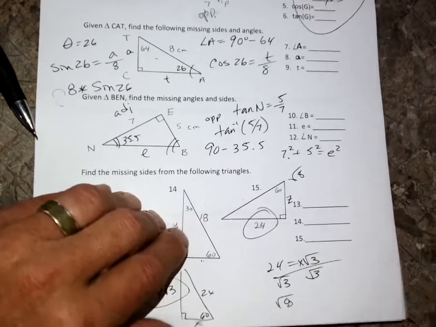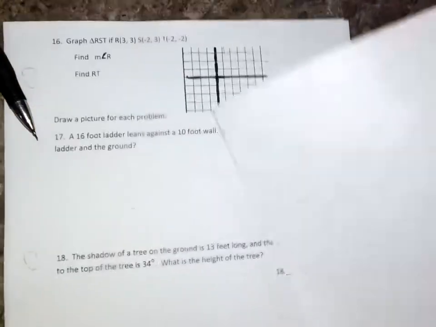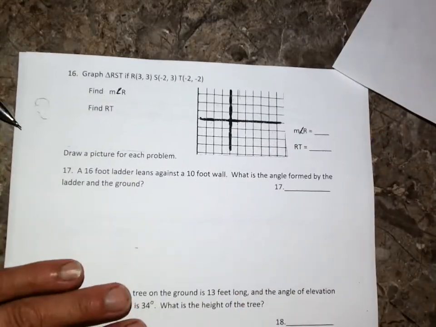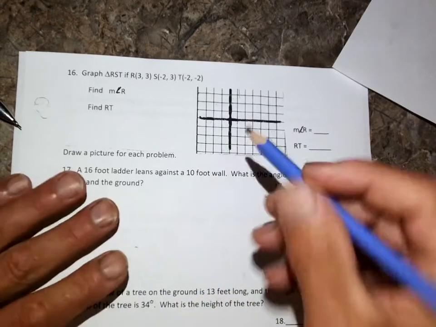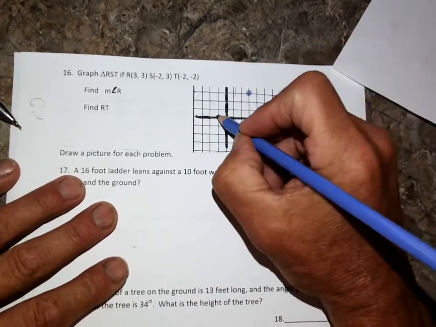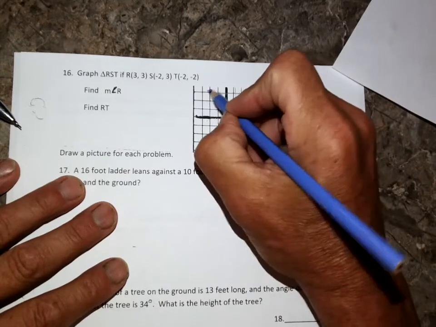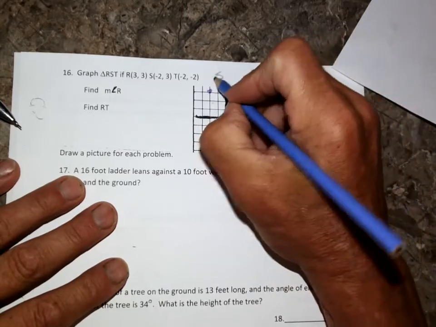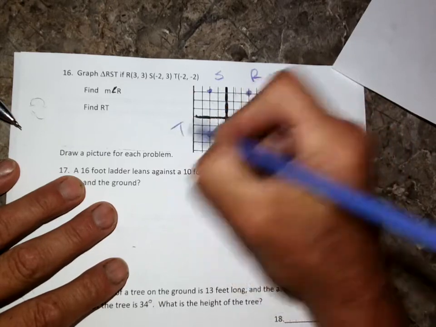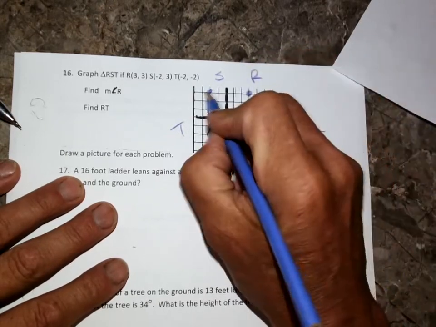Okay, so moving on to the other side. Okay, this one's really easy. Seriously, I made it too easy, but that's okay. You guys don't mind if it's easy. 3, 3. R, you got to graph it. -2, 3. There is S, and -2, -2. There's T. Okay, here's my triangle, right?